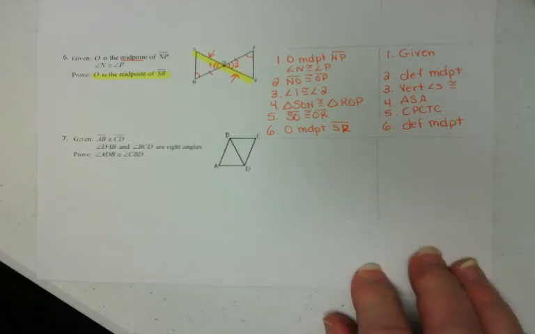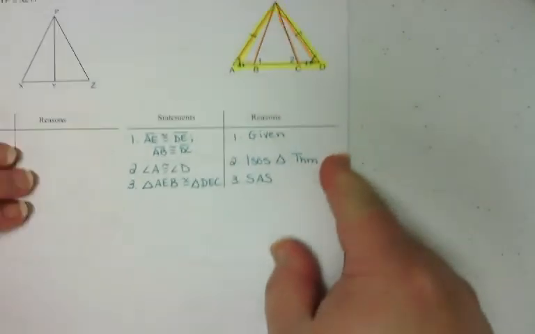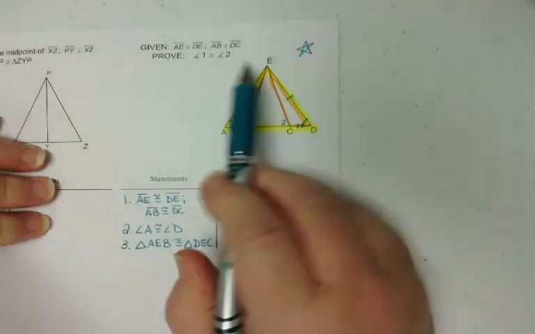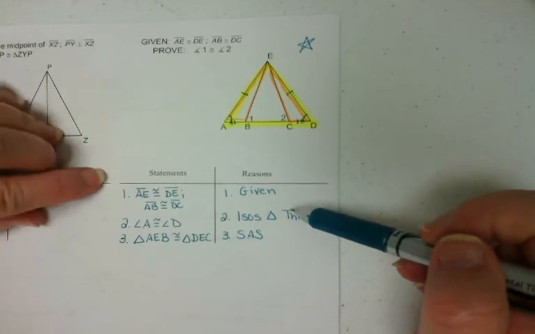All right, I'm going to walk you back to the one I did not finish in the last lesson. Remember this one? I promised to come back to it, so here I am. It says we started with the congruent segment, so we had an isosceles triangle.